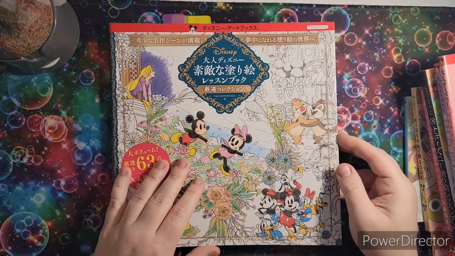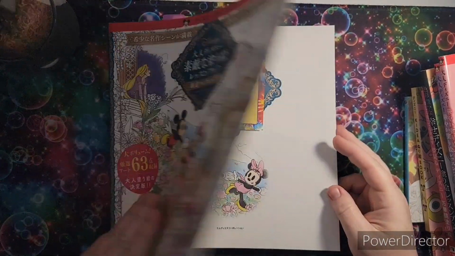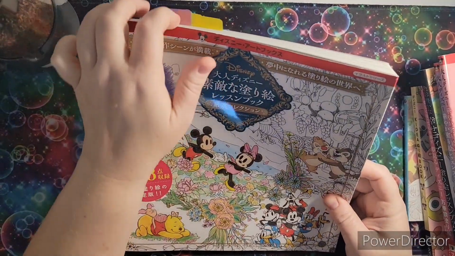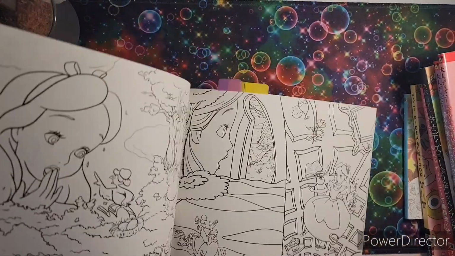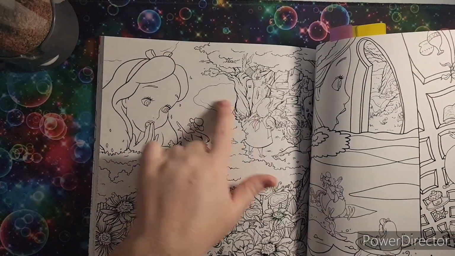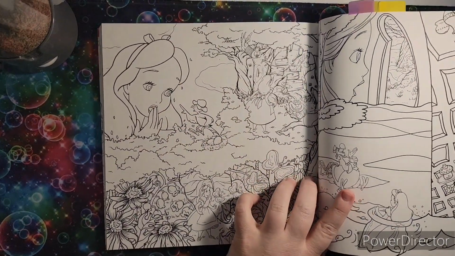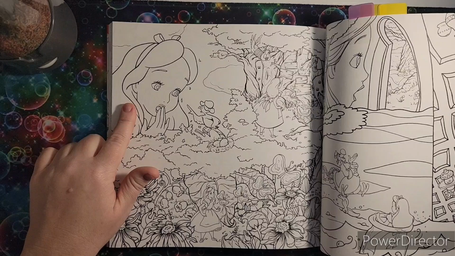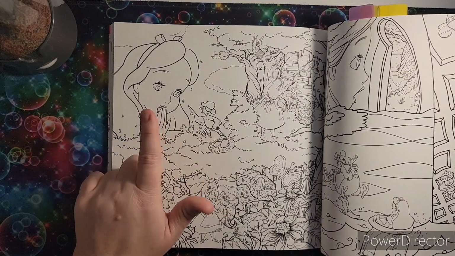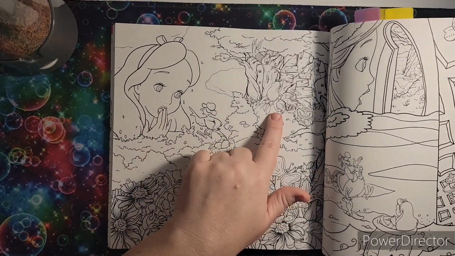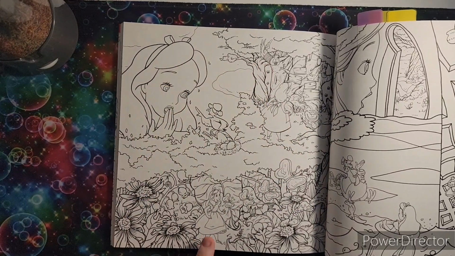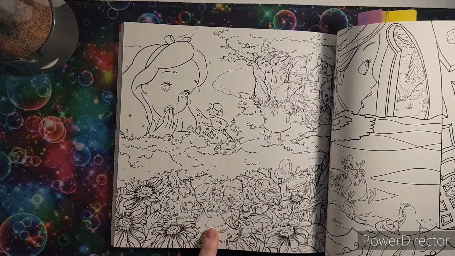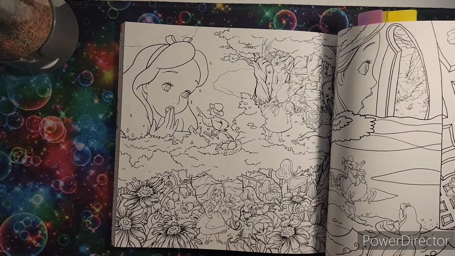Here we've got this one, which is the Wonderful coloring book. And these are all from Amazon Japan, by the way. We've got this one right here. We've got a few different scenes. This is when she grows really big. The bird's calling her a serpent. And this is when she meets the Cheshire Cat, and that bird's like an accordion. And this is when she's small. And these are bread butterflies.